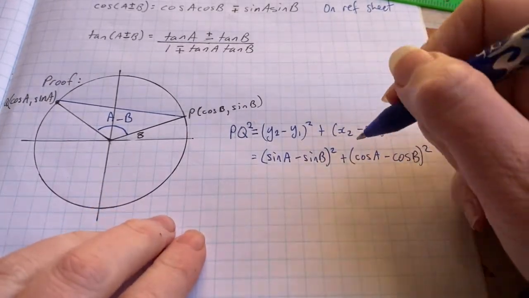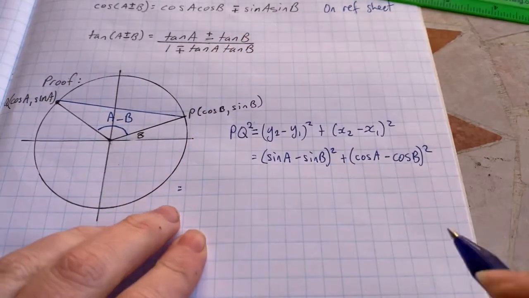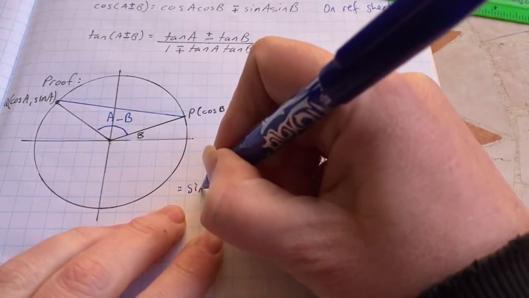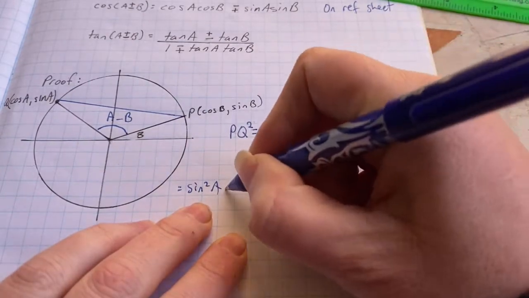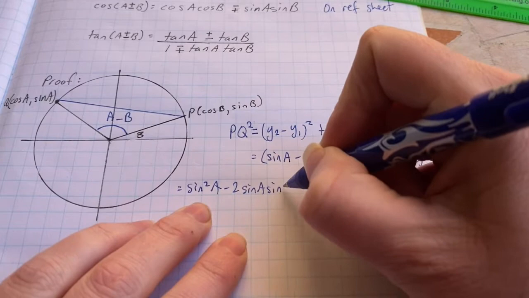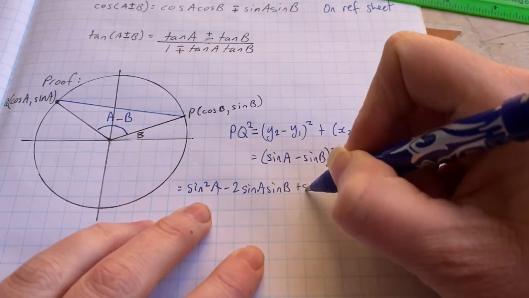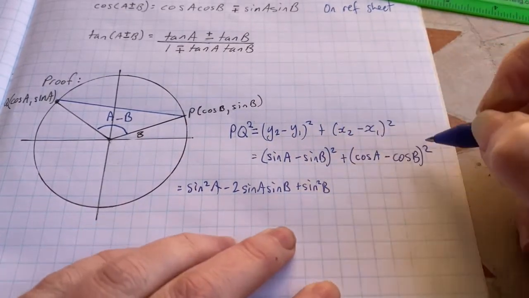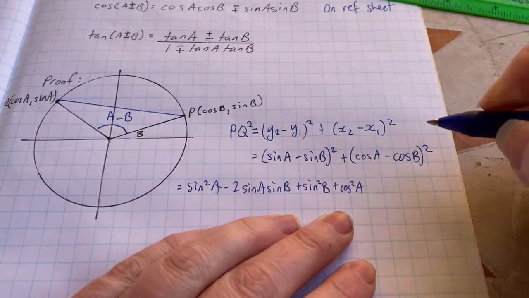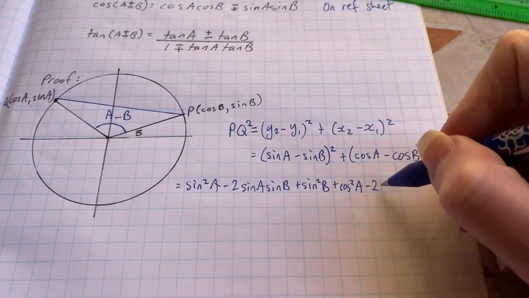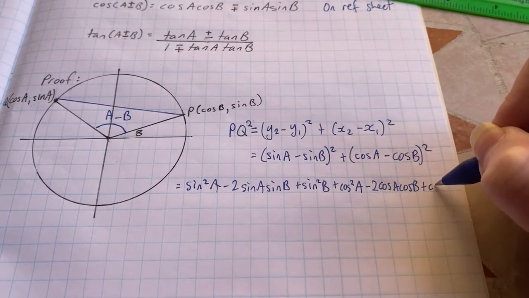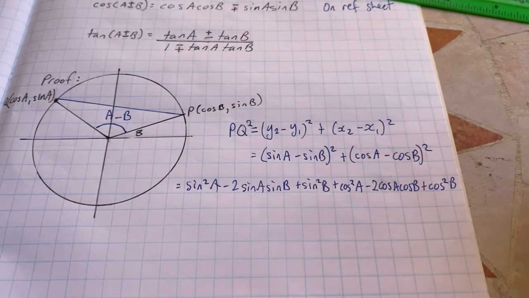Now just for space, I'm going to actually start right over here because it's going to end up a bit long. So perfect square, so sine squared A minus 2 sine A sine B plus sine squared B plus cos squared A minus 2 cos A cos B plus cos squared B.